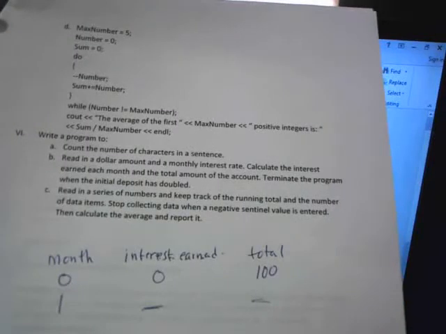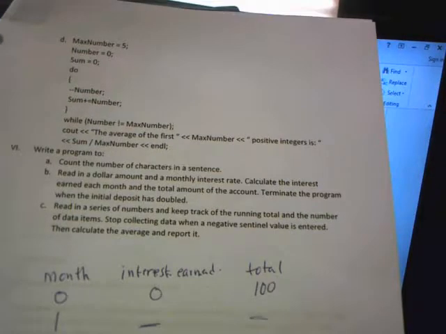All right, the other thing on here says, read a series of numbers and keep track of the running total and the number of data items. Stop collecting when a negative sentinel value is entered. Then calculate the average and report it.